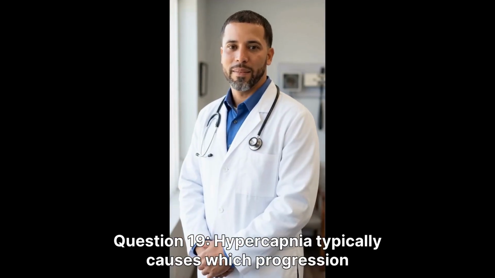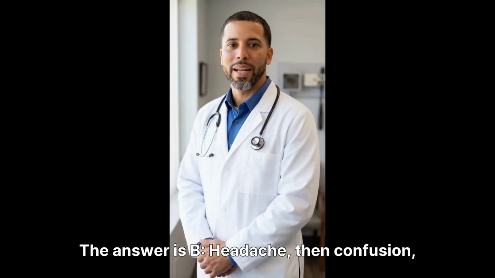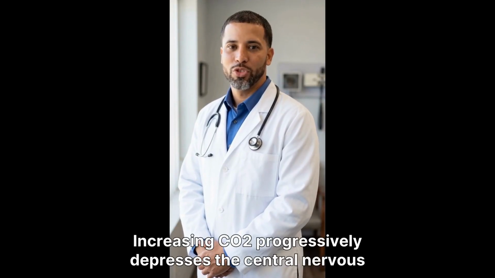Question 19. Hypercapnia typically causes which progression of mental status changes? A, B, C, or D? Trace the clinical progression of rising CO2 levels. The answer is B. Headache, then confusion, somnolence, and finally coma. Increasing CO2 progressively depresses the central nervous system.